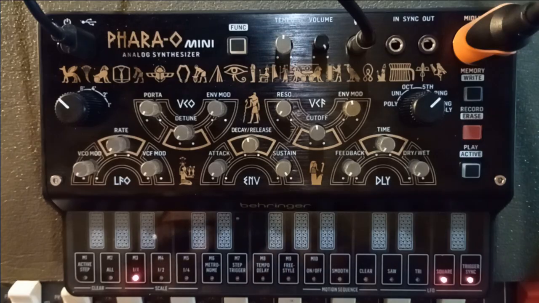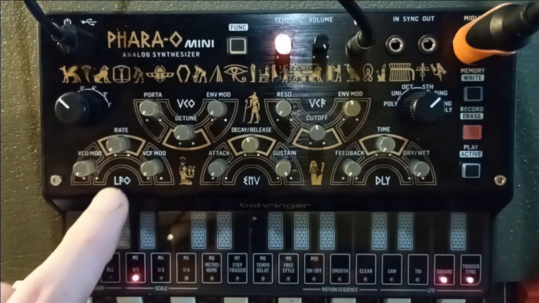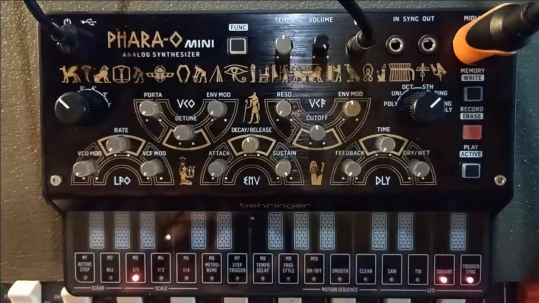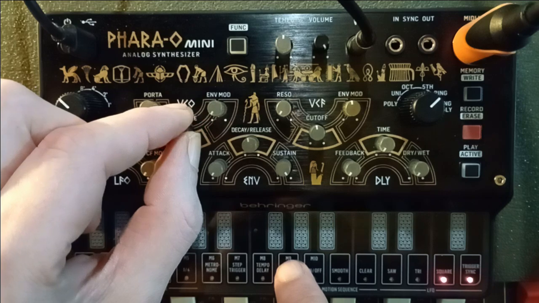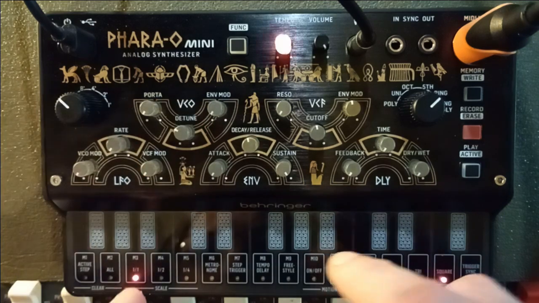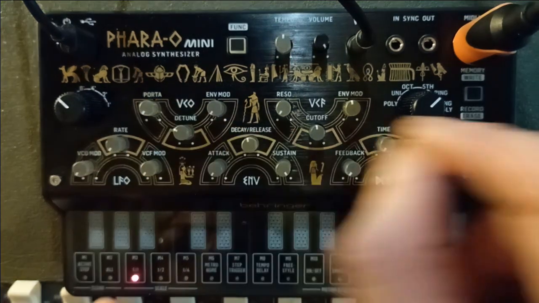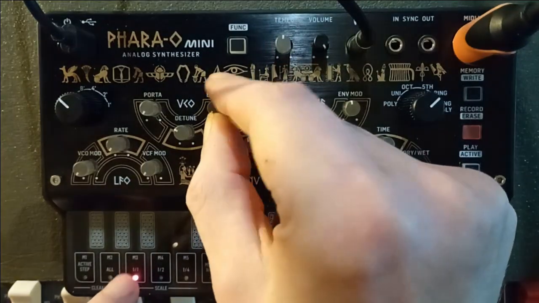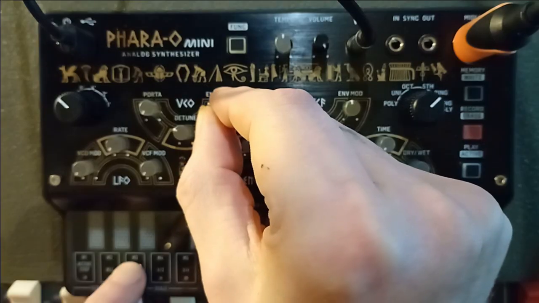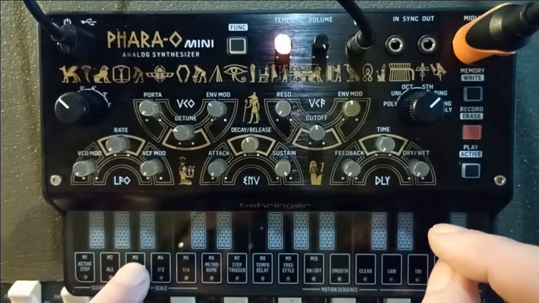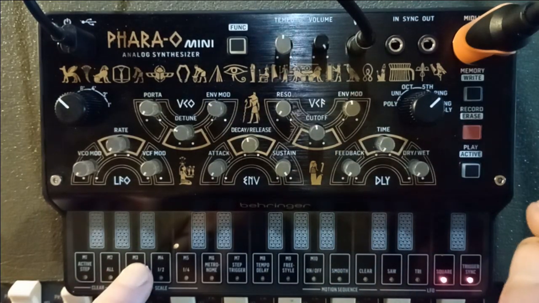Okay, so what we're going to do then is we're going to play with this little LFO in a second, but first we're going to add some detune. We're going to add a little bit of envelope mod. Nice.